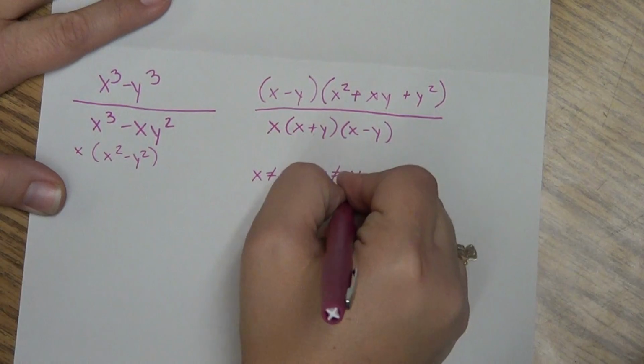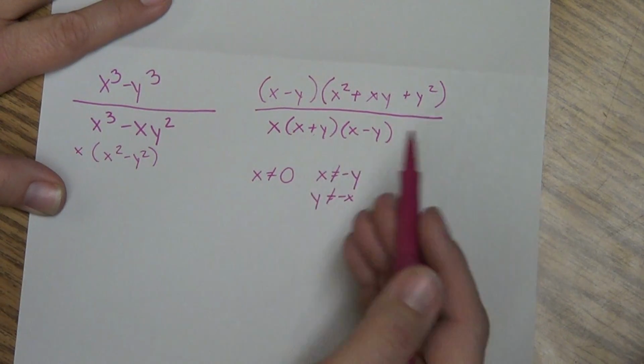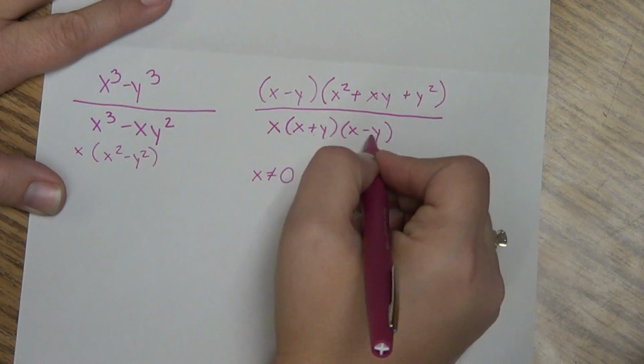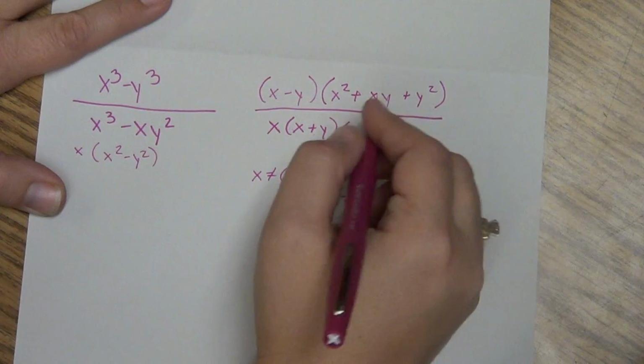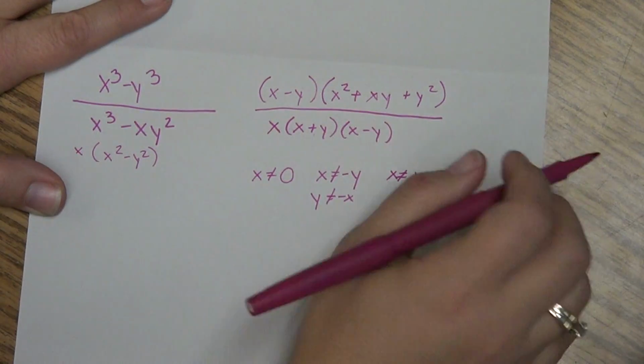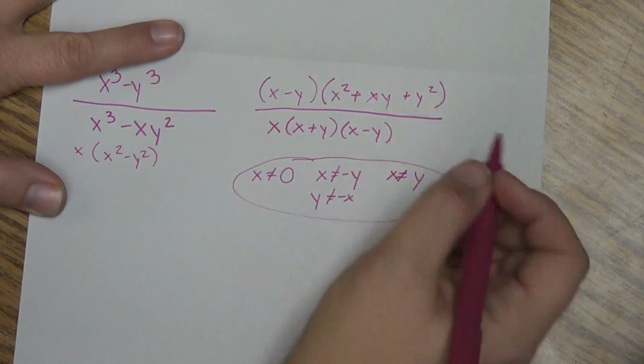Sometimes you'll see people write this one as well, but basically these two are the same. They're just, the negative one is on the opposite side. And then from this one, X can't equal Y. Because if X and Y were the same, when you subtract them, you would get 0. So here are our restrictions. And then we just need to do our canceling.